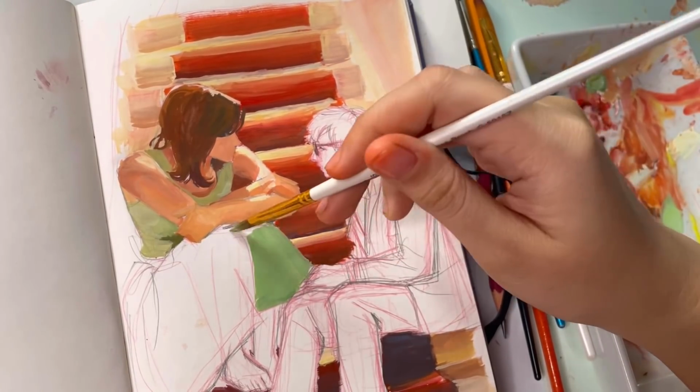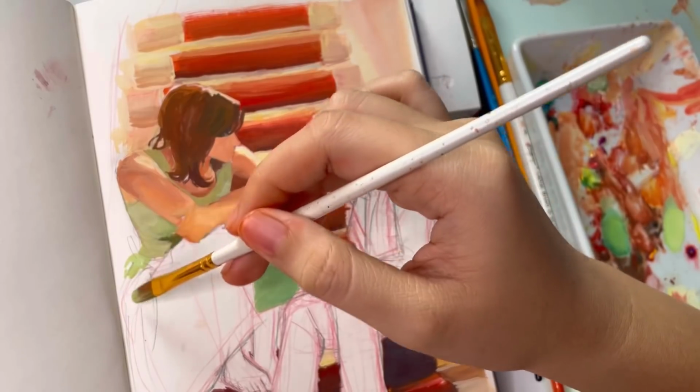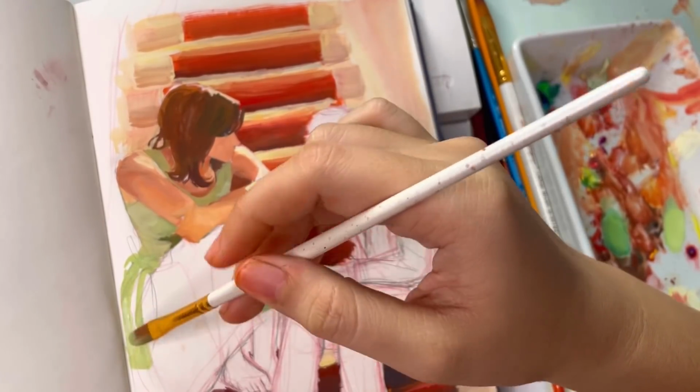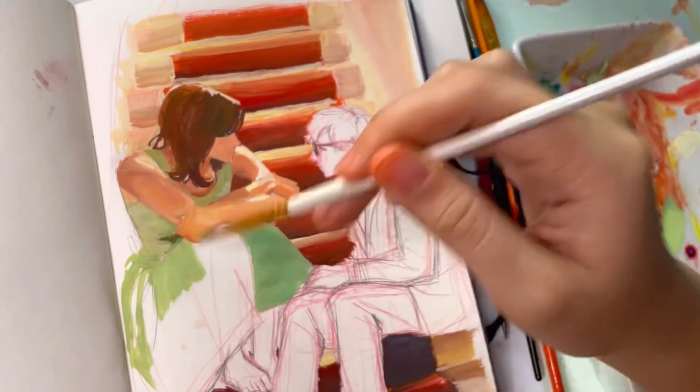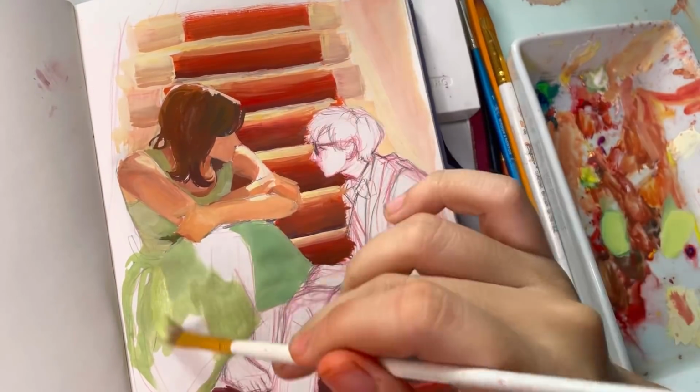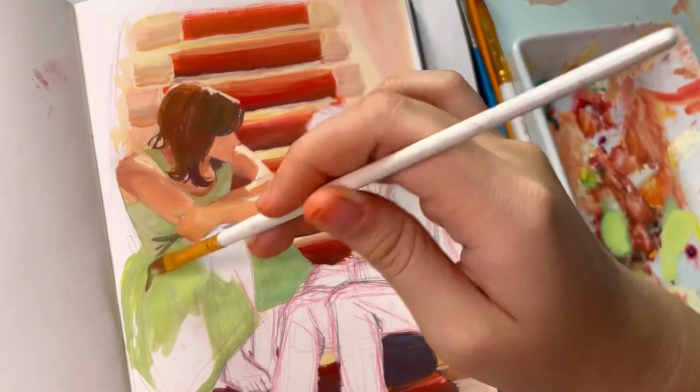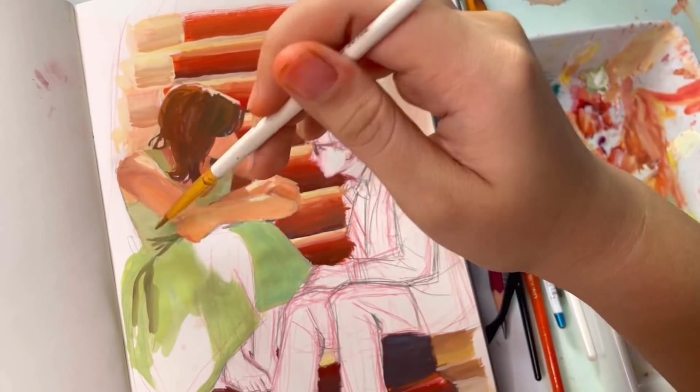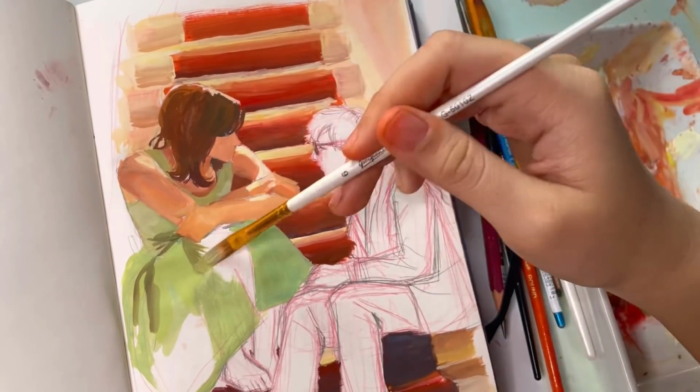So every time I was able to use a bigger brush, the painting just felt a lot easier, and that's because I didn't need to pick out the colors as often, and so I wasn't tempted to change it up as often as well.